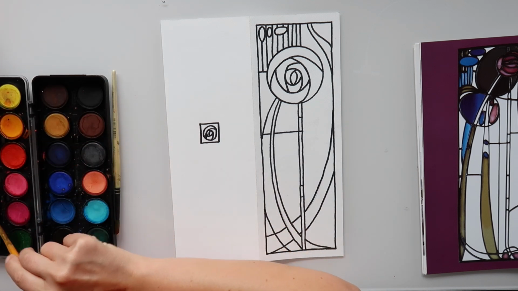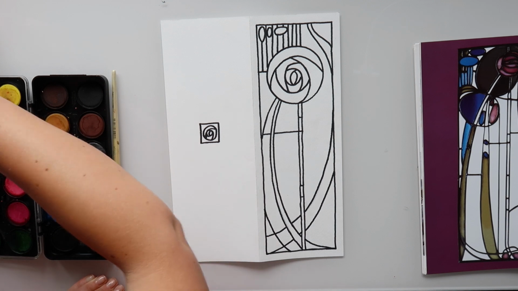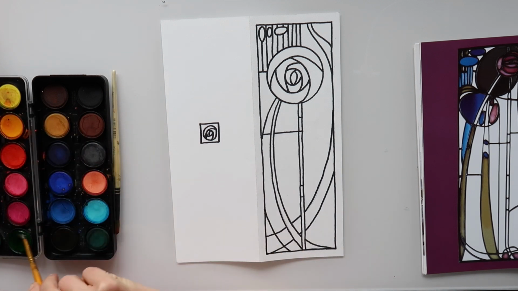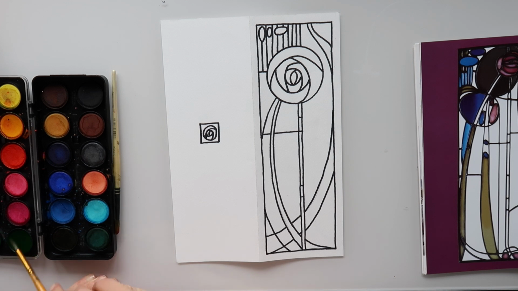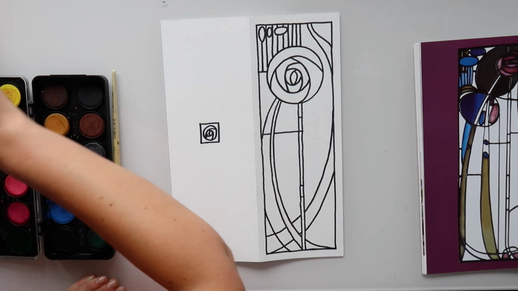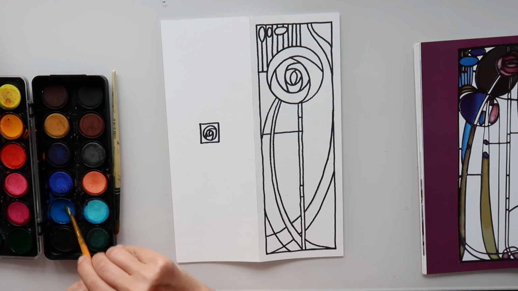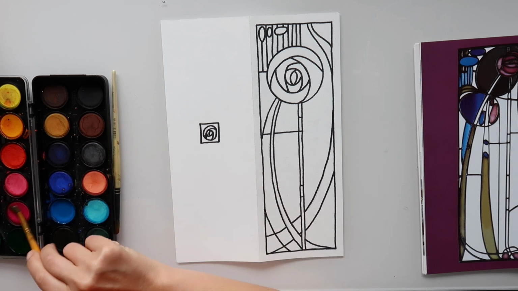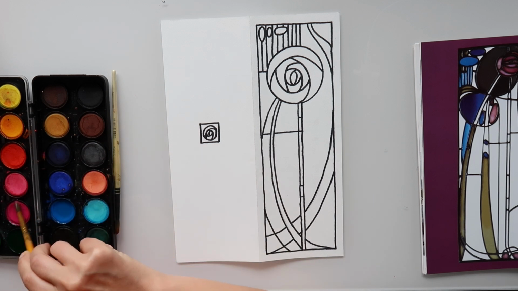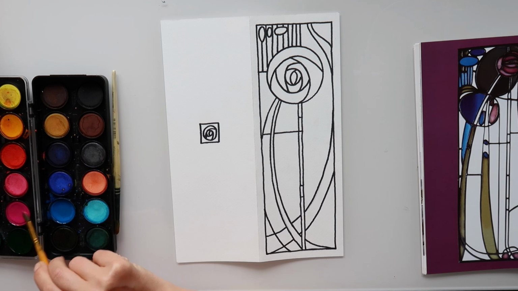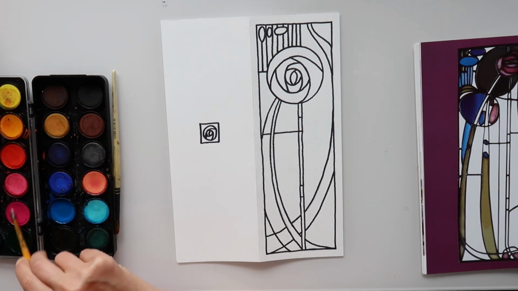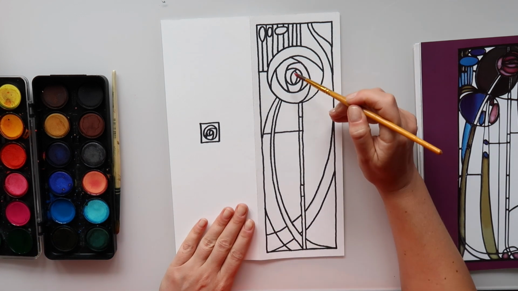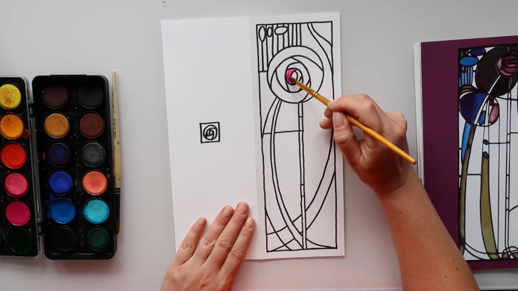So now you need to decide about colors you will need. I'll definitely go for purple, green, and maybe a bit of blue. I'll start with the rose. You can use different shades. We'll start with the darkest pink.